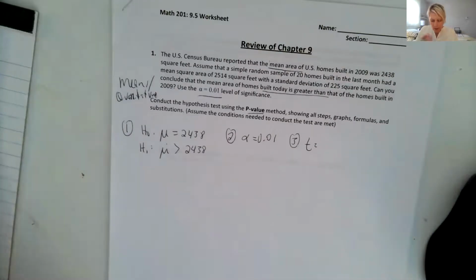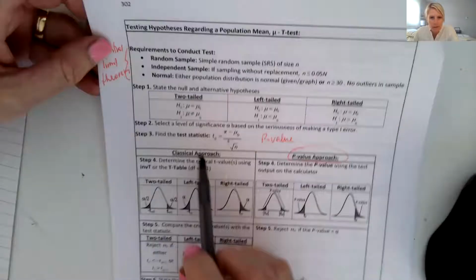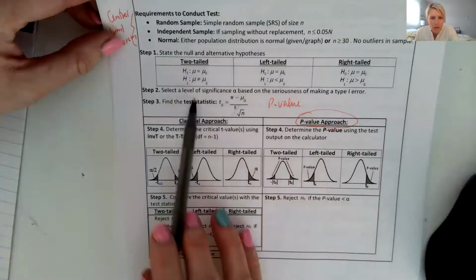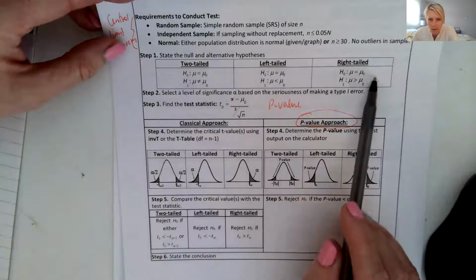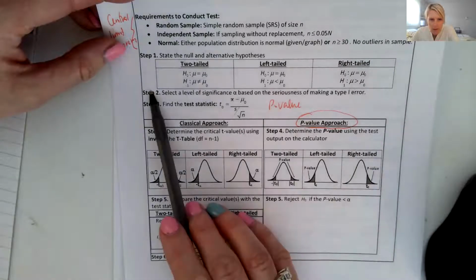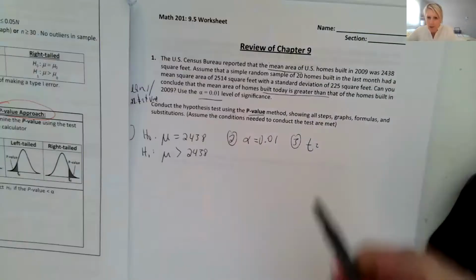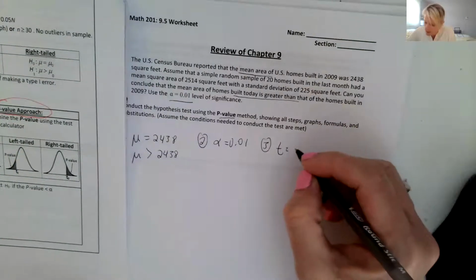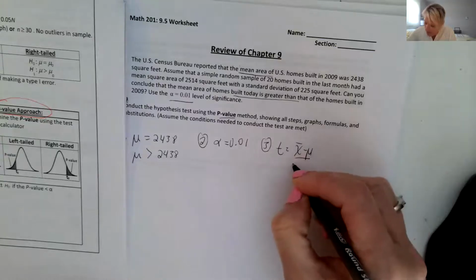Now, it is good to have open the page in our formula sheet packet so that you're getting familiar with that. This is going to go through the steps with you. So we're doing a right-tailed, a greater than. This was our step 1. We did our step 2, and our step 3 is this test statistic here, which we're going to use Desmos to come up with for us by putting in the information.